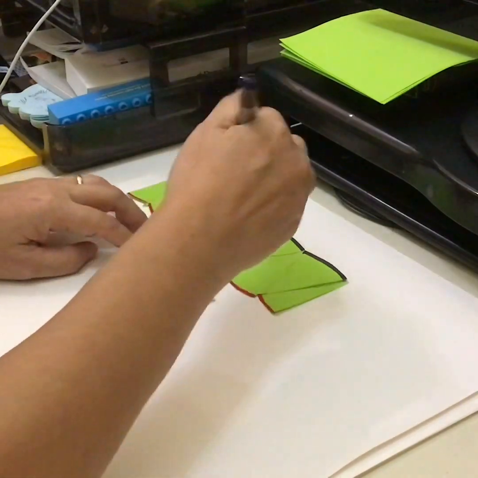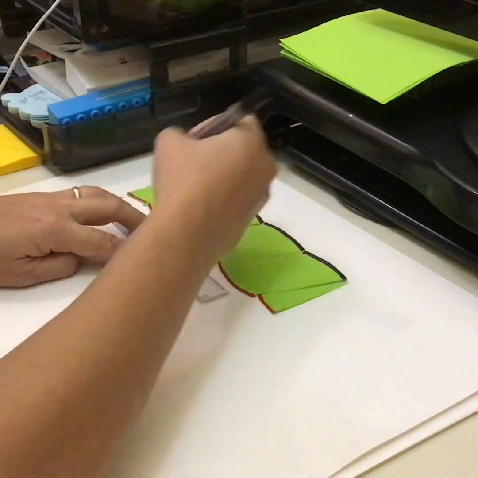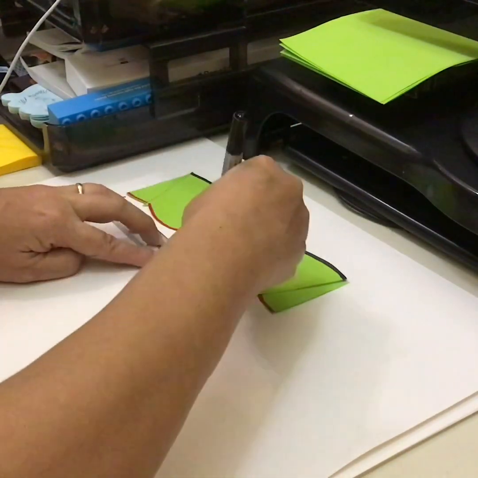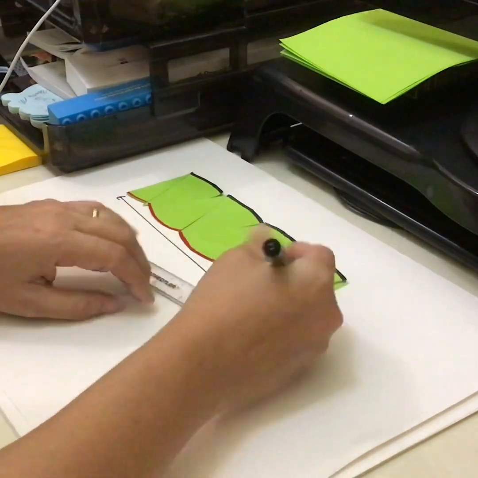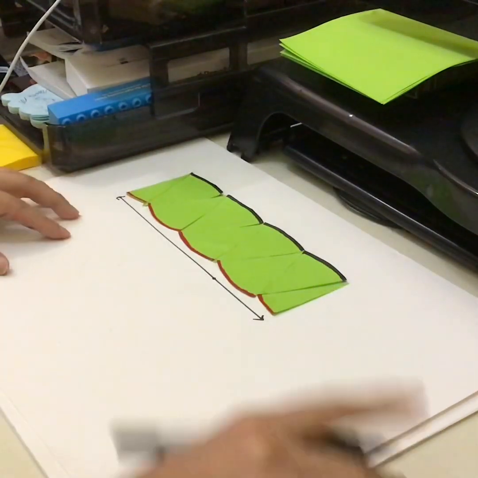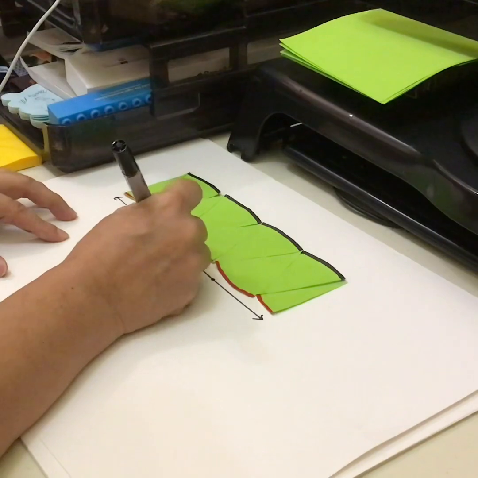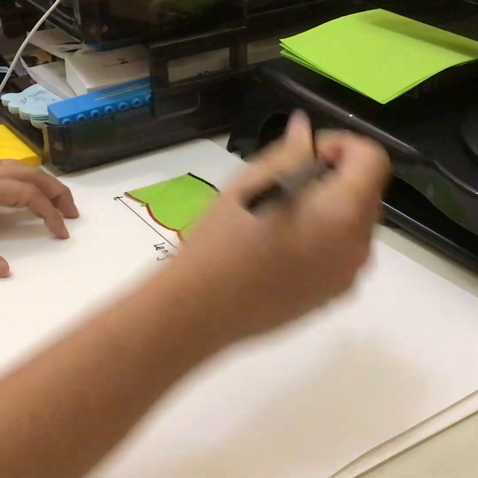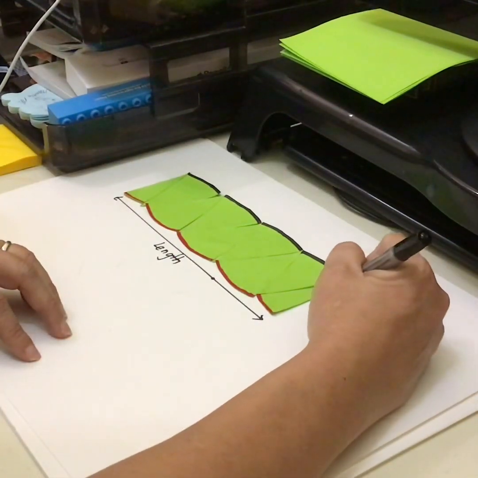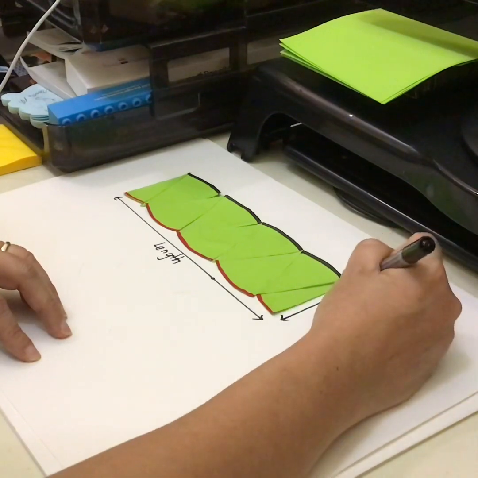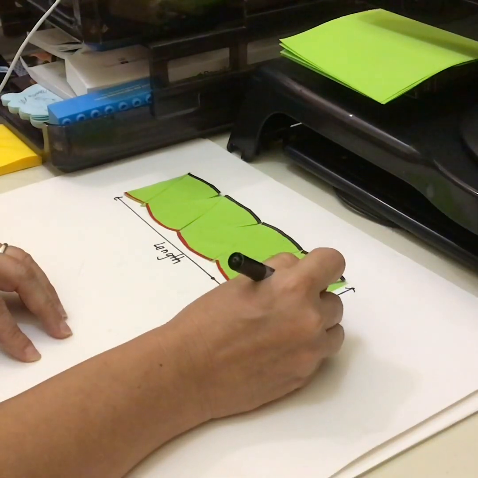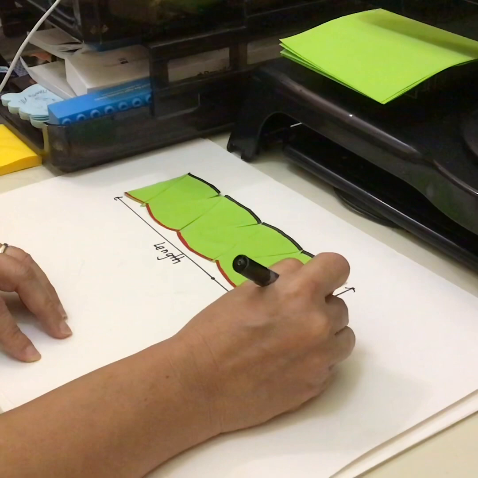The length is from here to here. So this is the length of the rectangle, and this is the breadth of the rectangle.